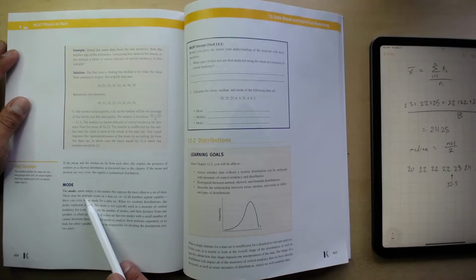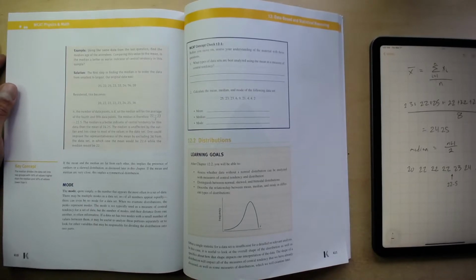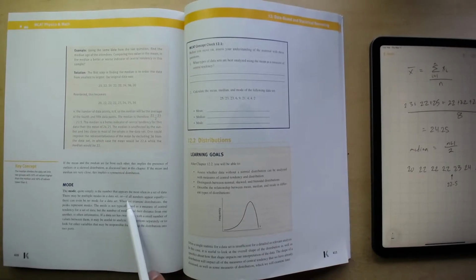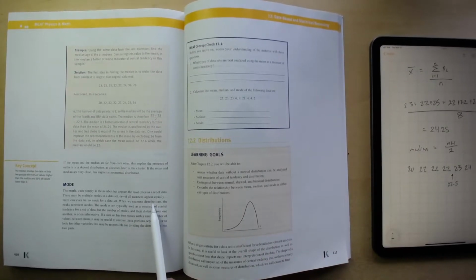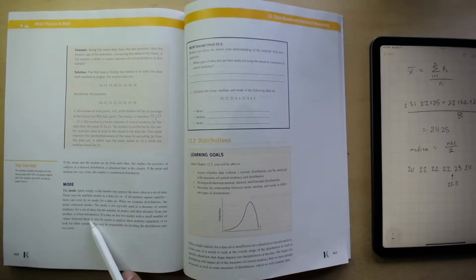The mode, quite simply, is the number that appears the most often in a data set. There may be multiple modes in a data set, or if all numbers appear equally, there can even be no mode for a data set. When we examine distributions, the peak represents modes. The mode is not typically used as a measure of central tendency for a set of data, but the number of modes and their distance from one another is often informative.